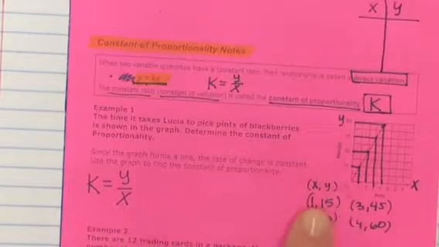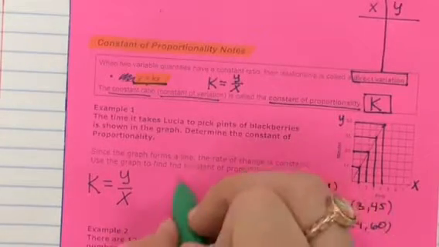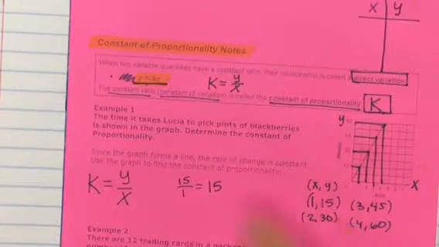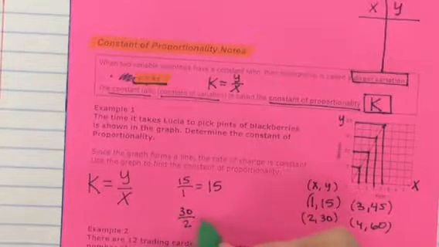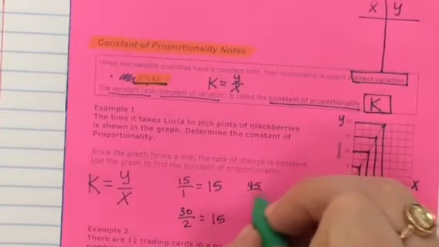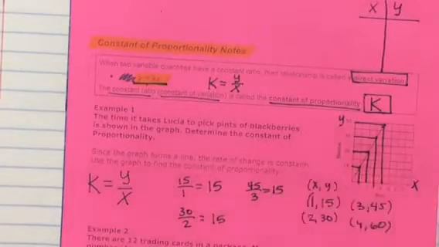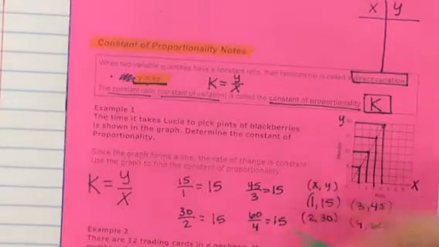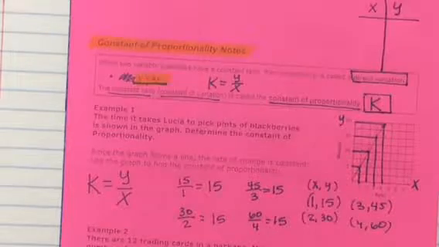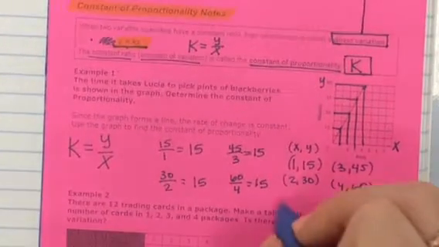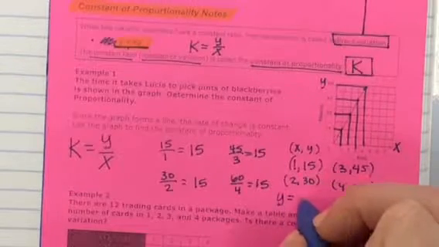So divide. 15 divided by 1. What is 15 divided by 1? 15. 30 divided by 2. What is 30 divided by 2? 15. Thank you, Mr. Browse. 45 divided by 3 is 15, and 60 divided by 4 is also 15. Since they all equal the same thing, yes, it's a direct variation, and then we know what k equals.